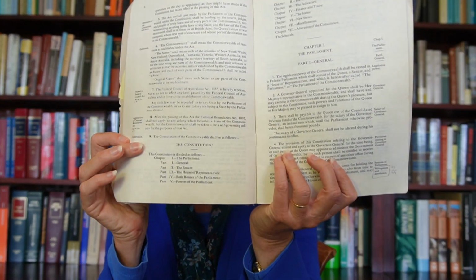Now, we could, of course, introduce a preamble into the Constitution itself. Here, by the way, is my very tatty old Constitution, but let me very briefly show you how a Constitution starts. It starts with a very unromantic table of contents. Okay, so could we fix that? Could we put in a new preamble there?